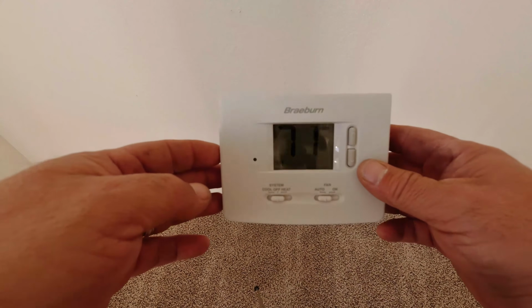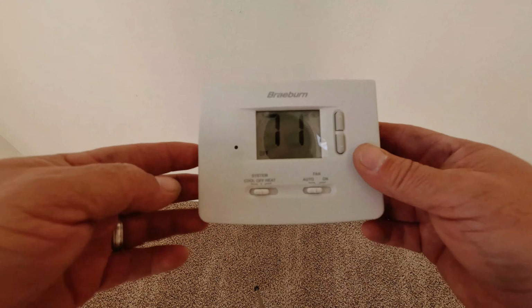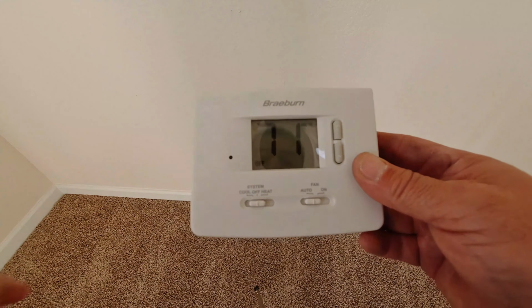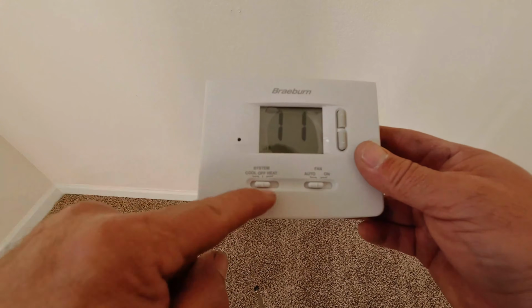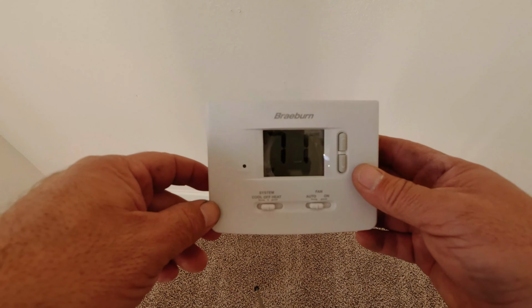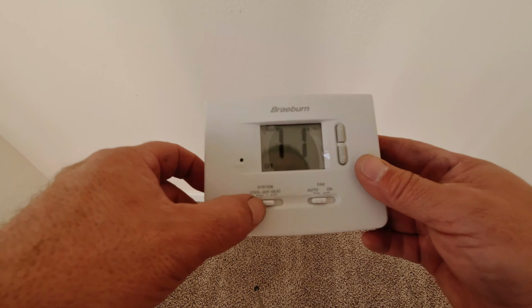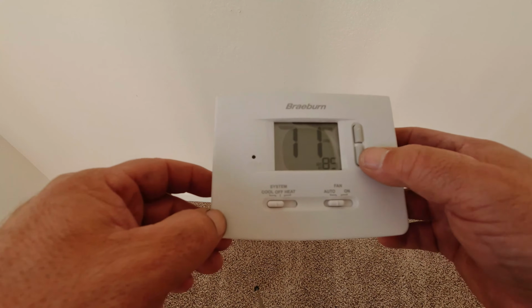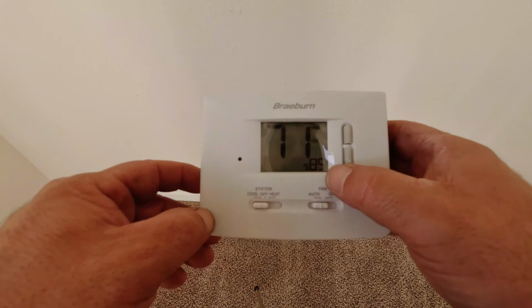In this case, this thermostat is not the thermostat that's connected to this apartment, but I'm just using it to demonstrate how thermostats work. Now, for example, this thermostat here is 71. The room's at 71. Now we're going to put it on cold, which calls for the air conditioner to kick on.